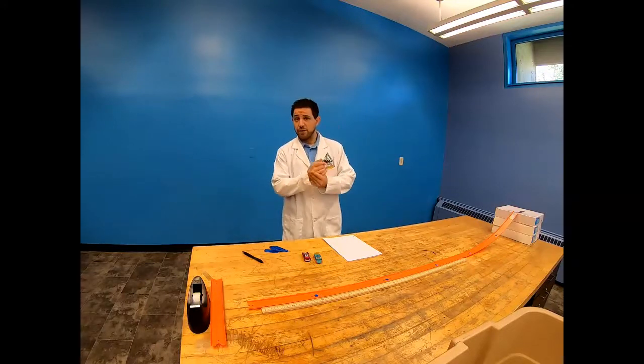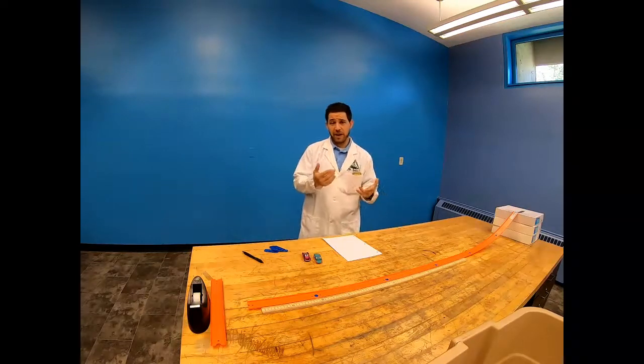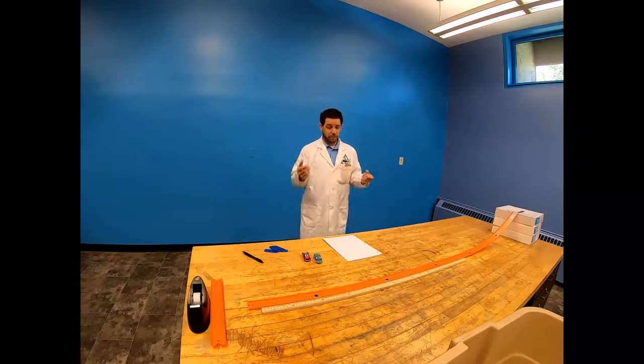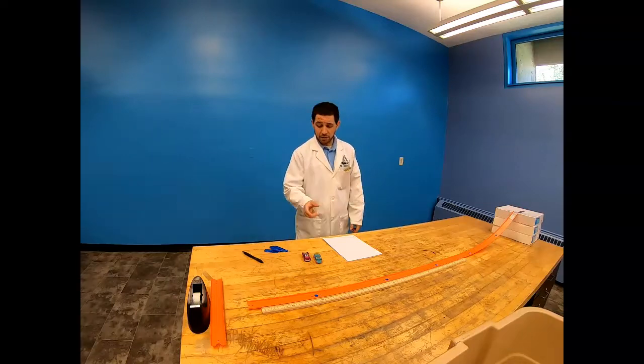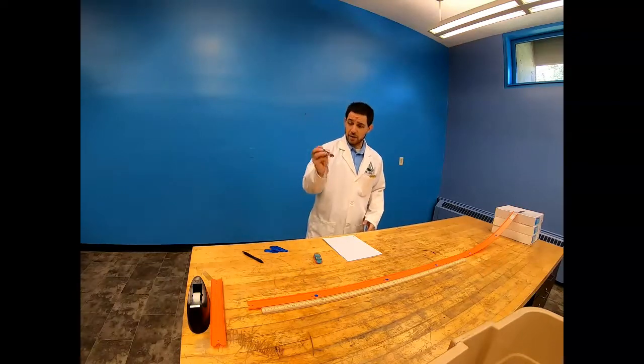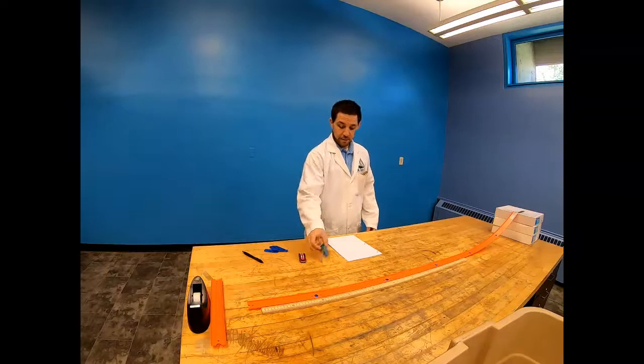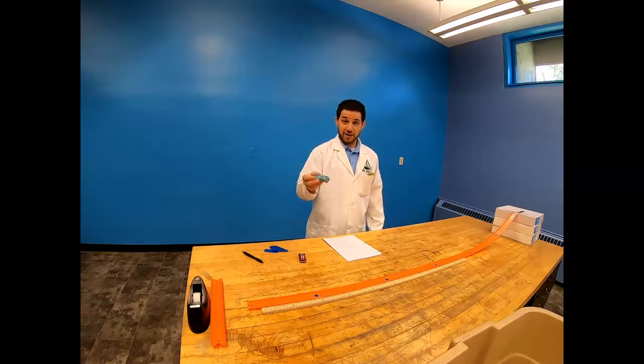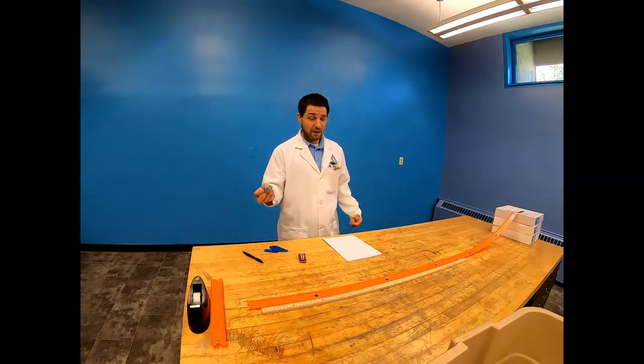Today we're going to deal a little bit with velocity, finding average velocity, and we're going to do this working with some Hot Wheels cars. So maybe when you were a kid you had Hot Wheels cars. I don't know if that's still a thing or not, but when I was a kid I had Hot Wheels cars and we have them in here now.